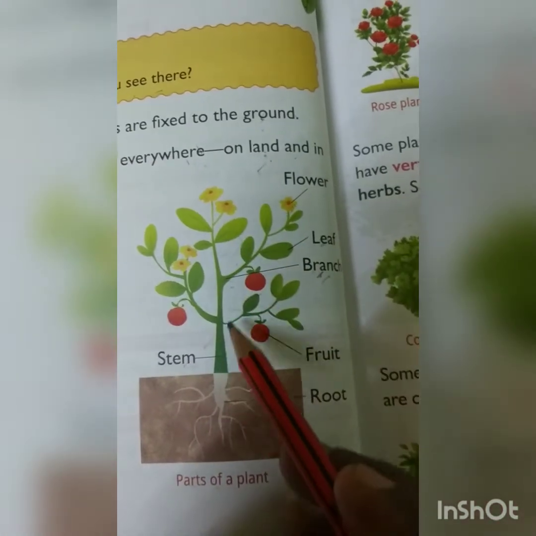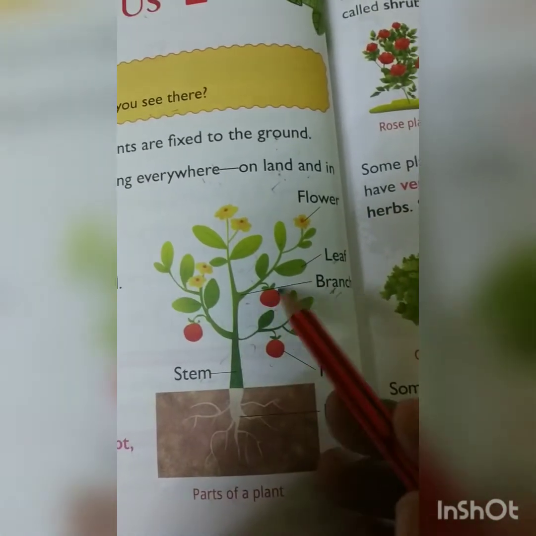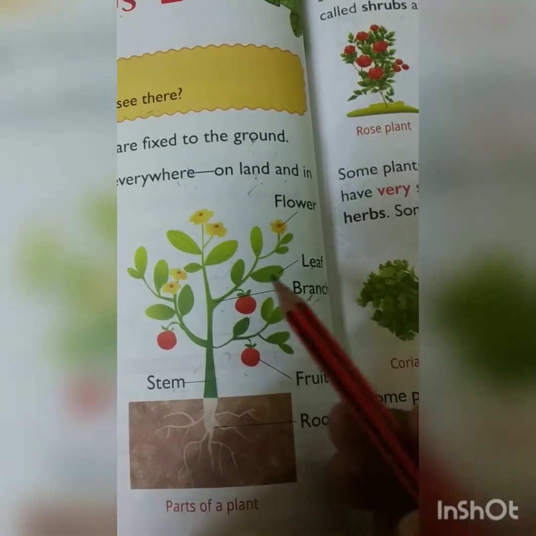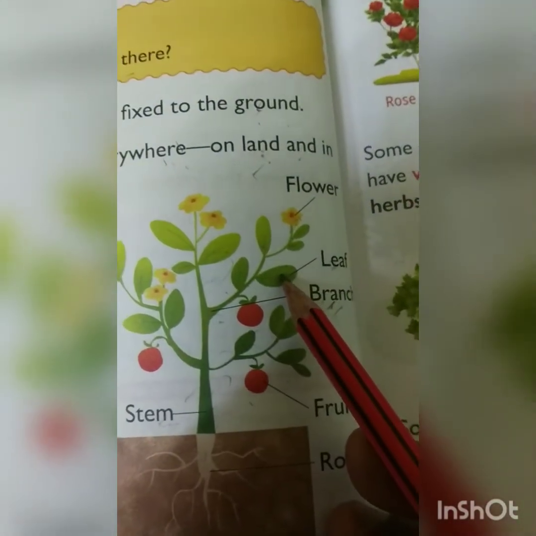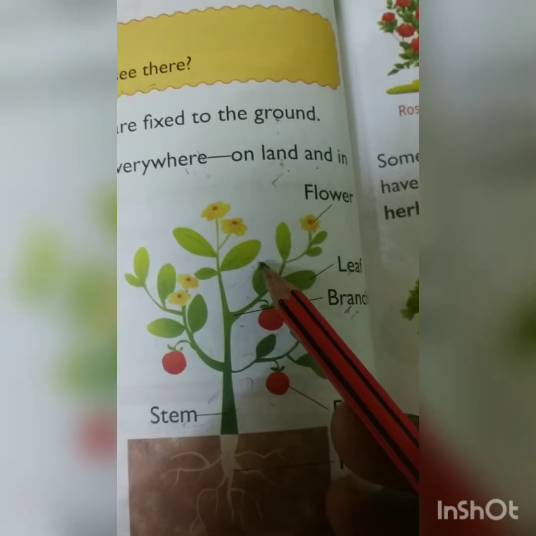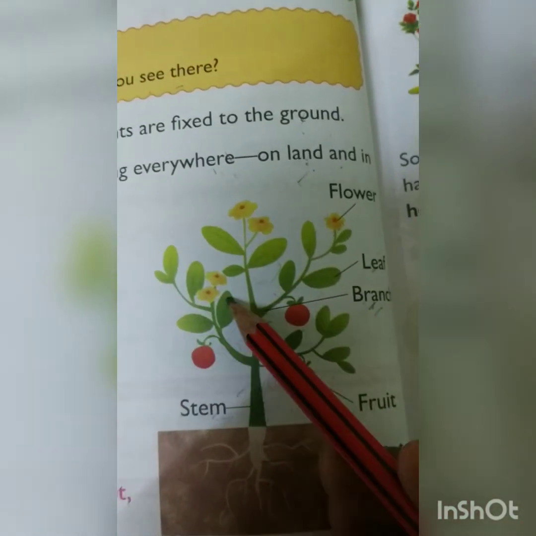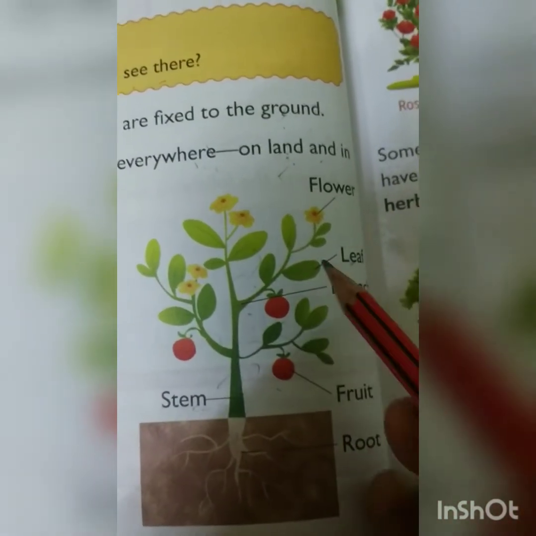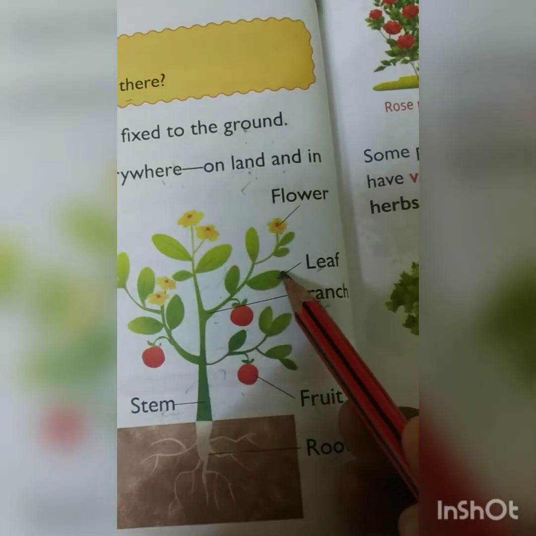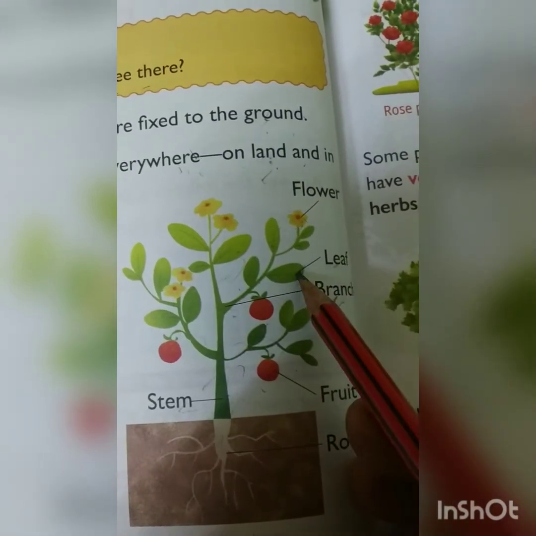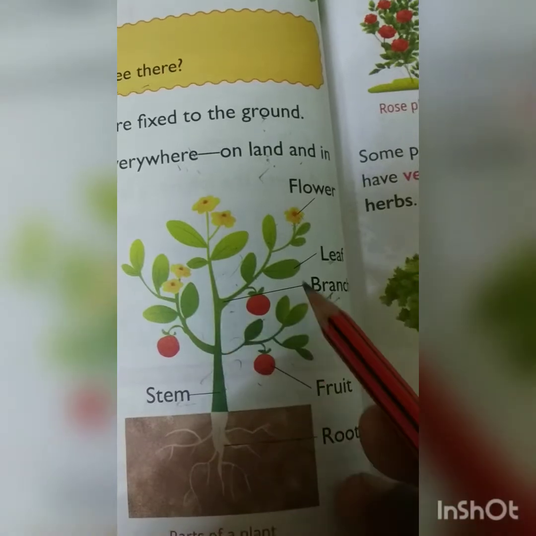In the plant there are different branches. Then these green ones, you see, 1, 2, 3, 4. What are they? They are called leaves. One is called a leaf, many are called leaves.